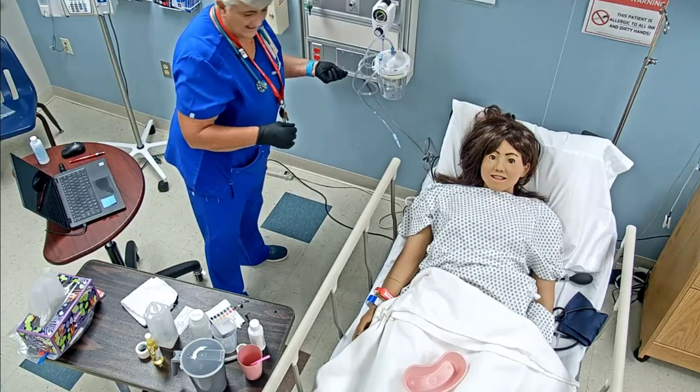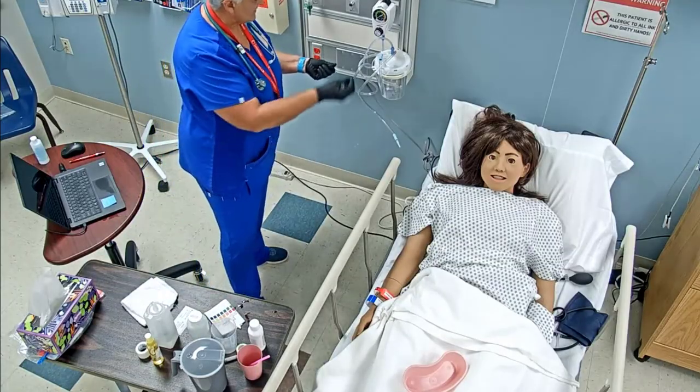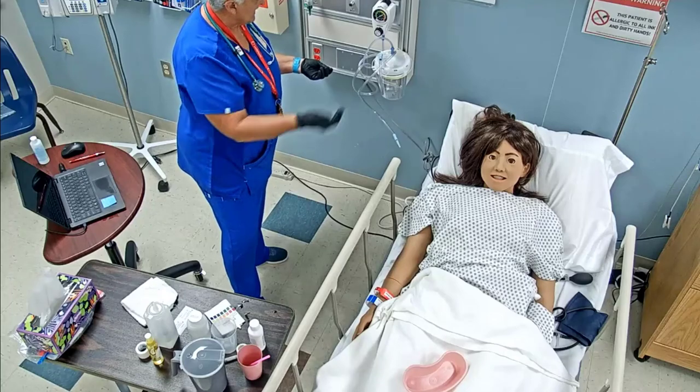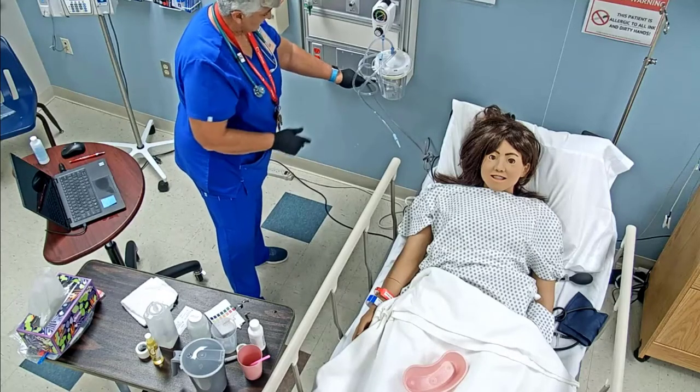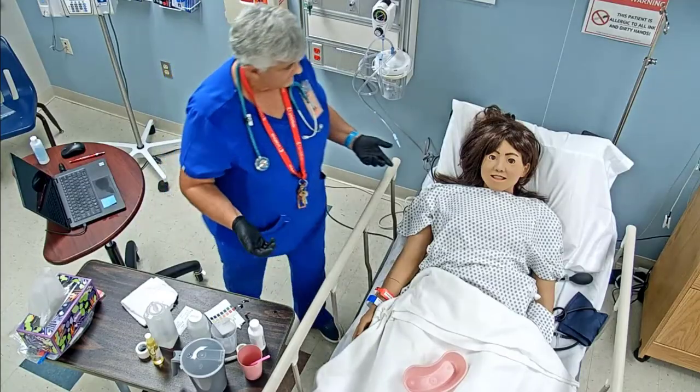Now with the I's and O's, if I had flushed with the normal saline, I need to subtract however much I flushed from the amount, because we want to know what the output was, and not that.